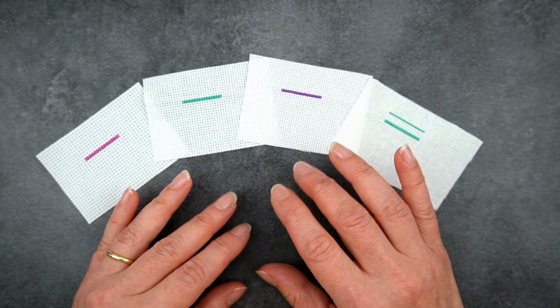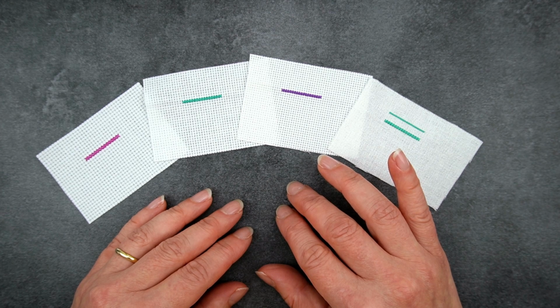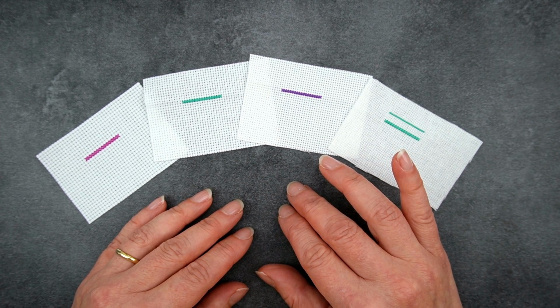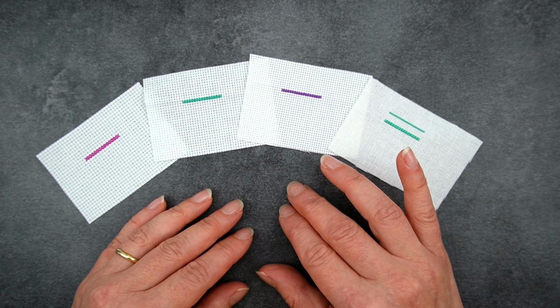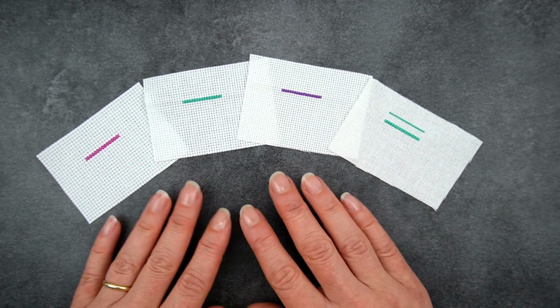So whilst it might not matter for some patterns, it was going to be really wrong for this particular one. So I actually abandoned that piece and I started it again on Zweigart fabric, which I've always found to be pretty consistent in terms of fabric count. Although again, it's not perfect, as I'm going to show you. So that was what started me down this rabbit hole of measuring fabric counts.